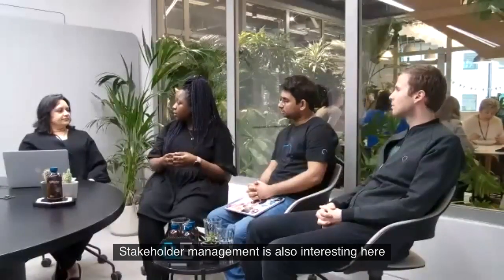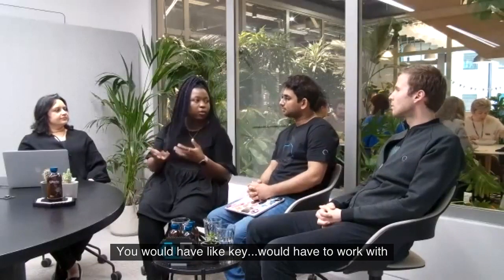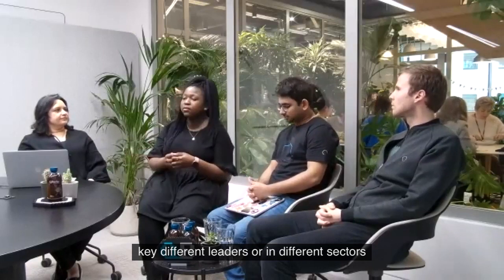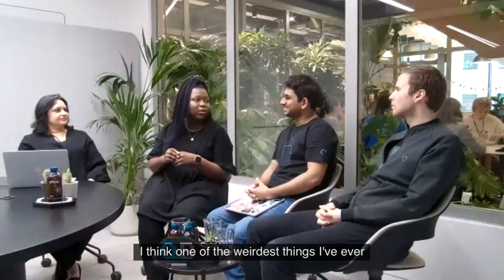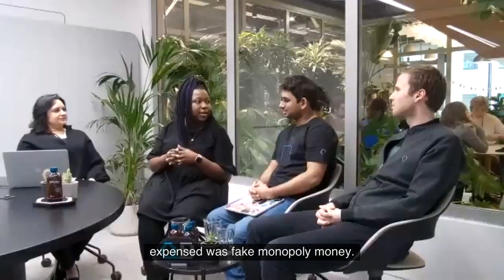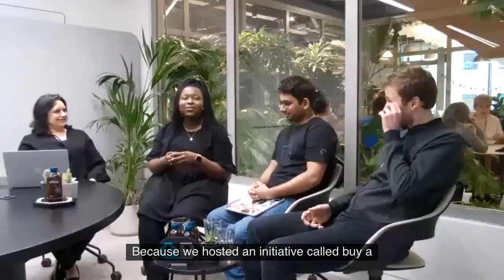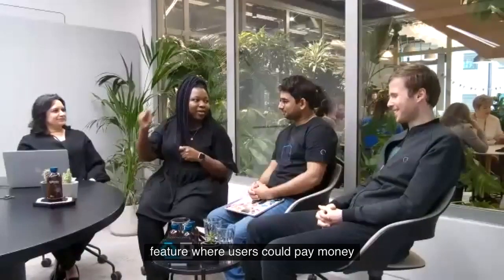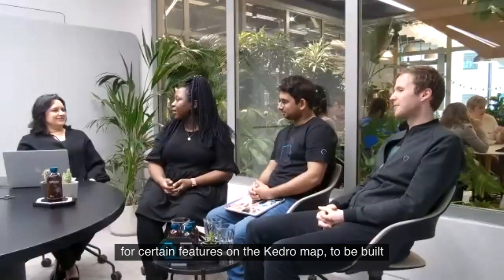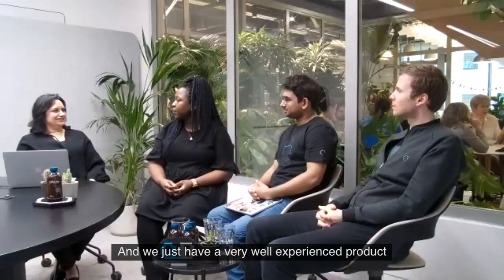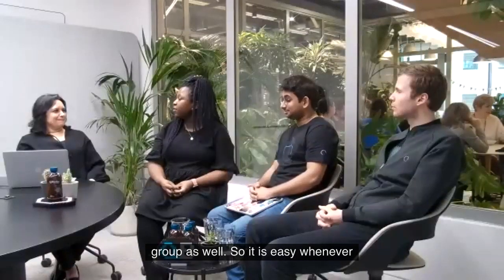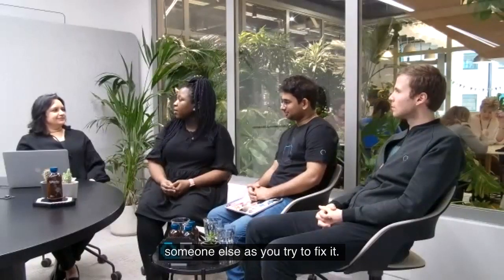Stakeholder management is also interesting here, because we have different user groups. You would have to work with key different leaders or in different sectors as well. But overall, it's really cool being able to try new things. I think one of the weirdest things I've ever expensed was fake Monopoly money. Because we hosted an initiative called Buy a Feature, where users could pay money for certain features on the Kedro roadmap to be built. So you really get to try different things, and we just have a very well experienced product group as well. So it is easy whenever you're facing a product challenge to learn from someone and to just brainstorm with someone else as you try to fix it.